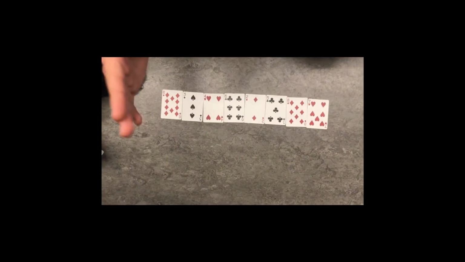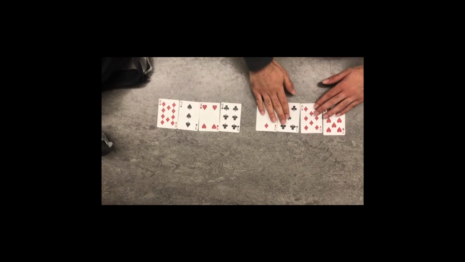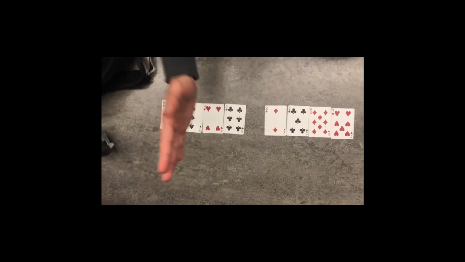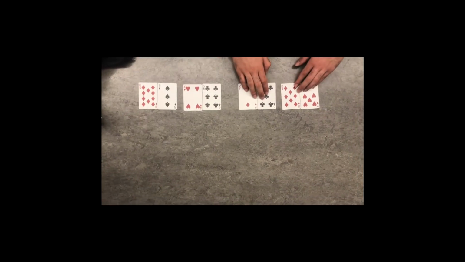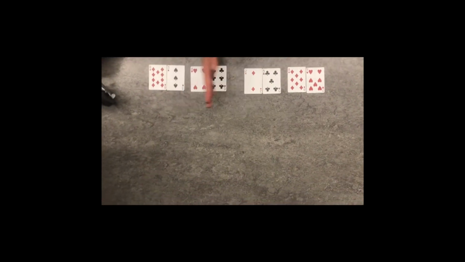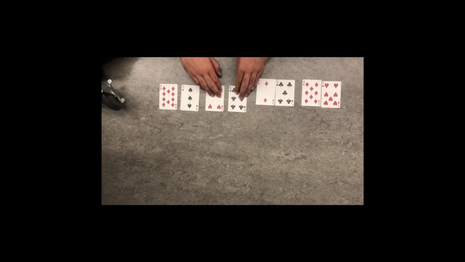Merge sort uses a divide and conquer technique. First, it divides the 8 cards into 2 groups of 4. Then it divides that into 4 groups of 2. And finally, it's going to divide all the cards into their own group, so 8 groups of 1.